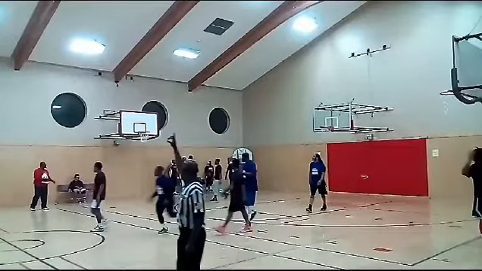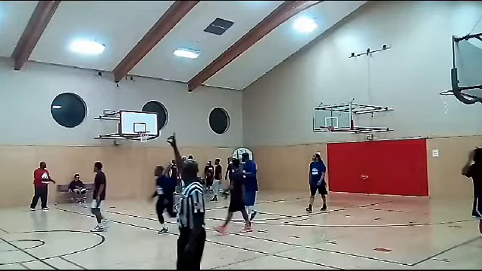So now the team is down, and now they'll be looking to foul or looking for a quick steal. So we're going to have to start anticipating plays to make sure our eyes are in the right area. So as we roll the play, let's see what happens.